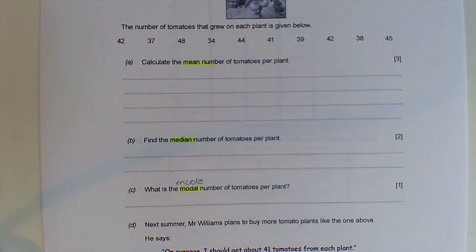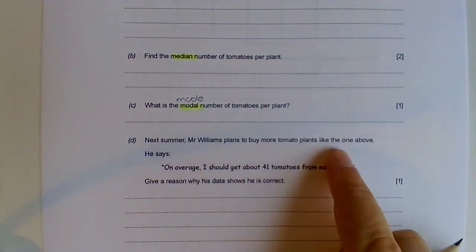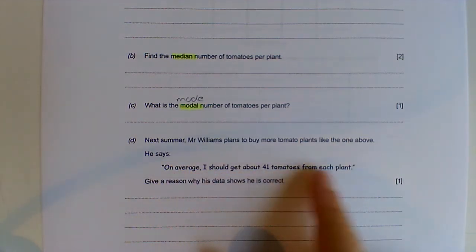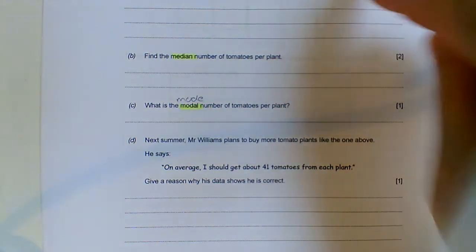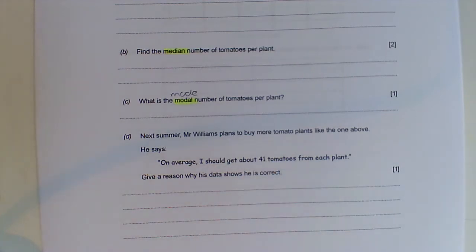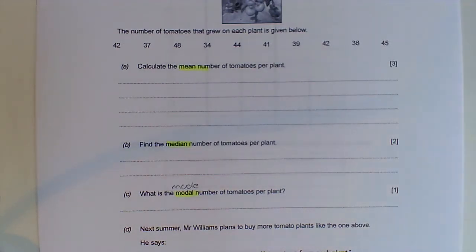Okay. And then part D, more of a question where you understand what it is that you've calculated, not necessarily just know how to calculate something, but understand what it is you've calculated. Part D says, next summer, Mr. Williams plans to buy more tomato plants like the one above. He says, on average, I should get about 41 tomatoes from each plant. So this would mean that your average number of tomatoes was 41. So have a little look back at your answers for A, B, and C, and give a reason why he's probably correct. Okay. So pause the video, have a go at the questions, come back when you're ready, and we'll go through them together.